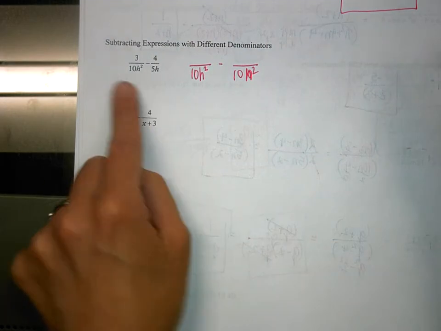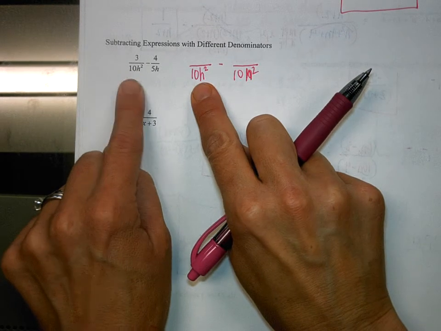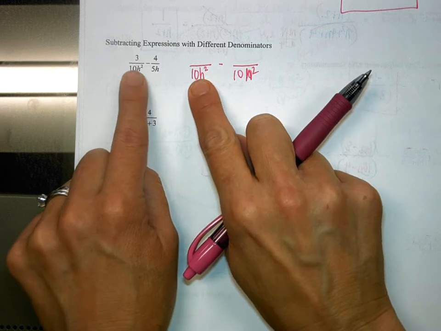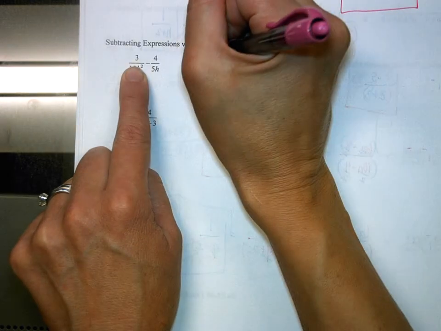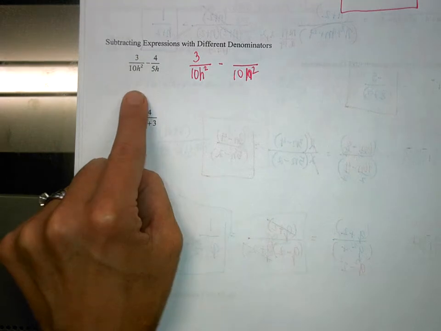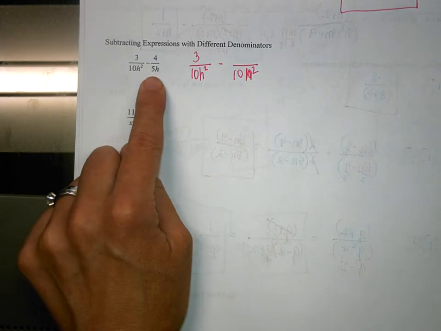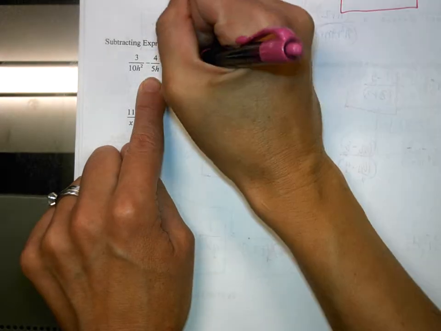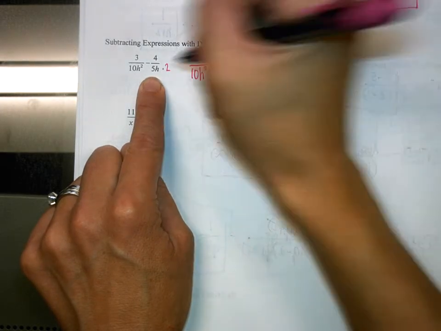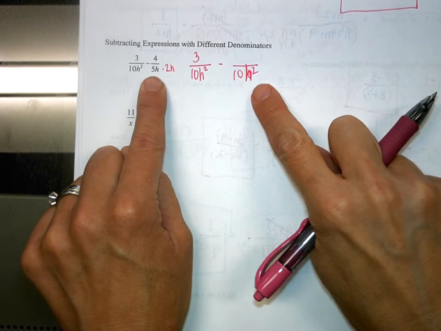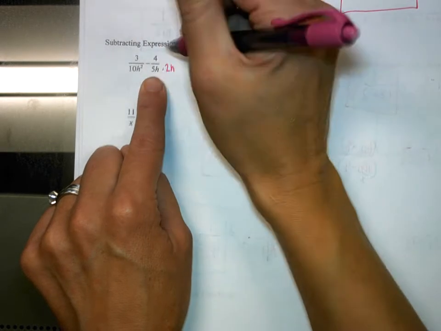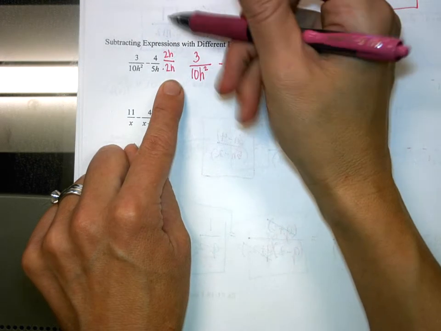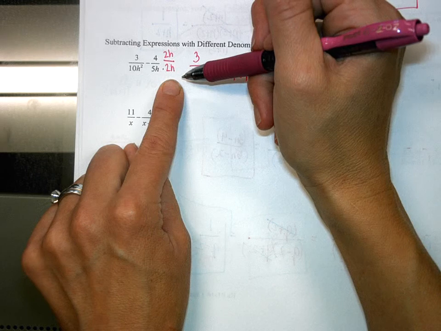So when you look at the first term, do I have to do anything to this 10h squared in order to make it 10h squared? No. So since they're already the same, we just rewrite the 3 there on top. We didn't have to multiply by anything. Now, on 5h, what do I have to multiply that by in order to make it 10h squared? 2 and then h. Good. Because we need 2 h's in order to make h squared, correct? And then whatever I do at the bottom, I also have to do to the top, because this really means I'm multiplying by 1. We're making it an equivalent fraction.